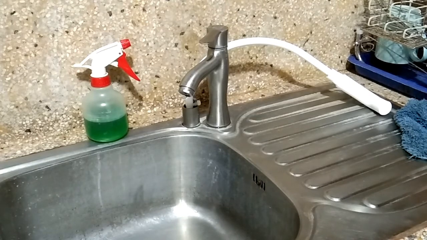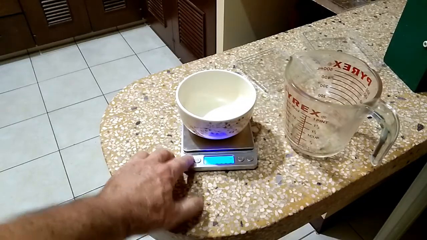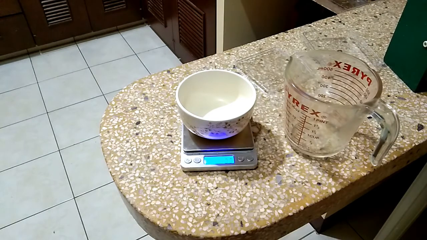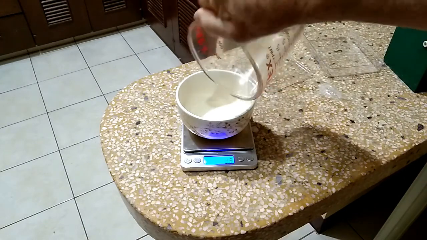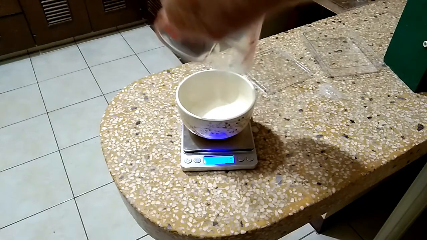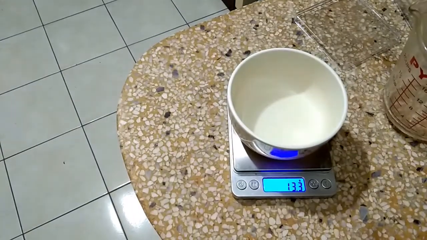Okay, so let's get to work and start counting some drops of water. I will now count 100 drops. 1, 2, 3, ... 99, 100. Now I'm going to weigh the amount. It was actually 101 drops. I didn't quite catch it in time. So weigh it. I don't know if you can see the scale, but it's 13.3 grams. 13.3 grams. You can see it now.